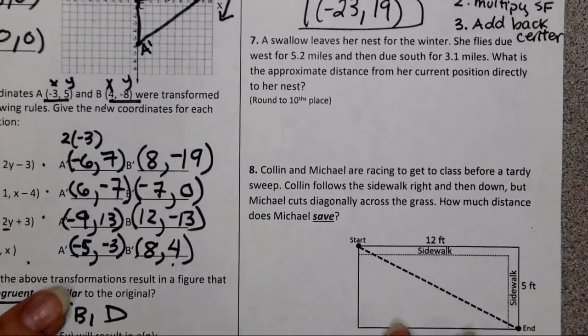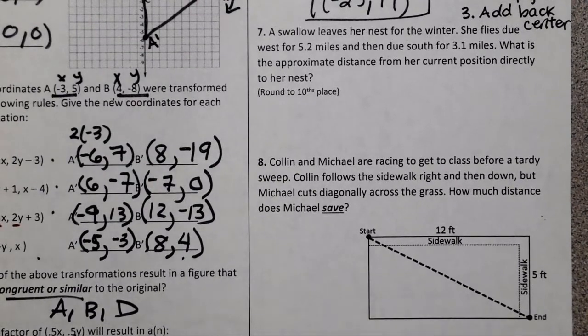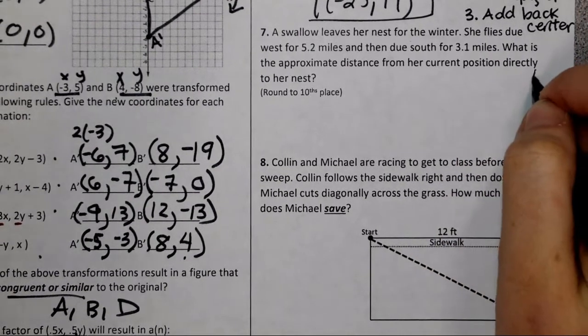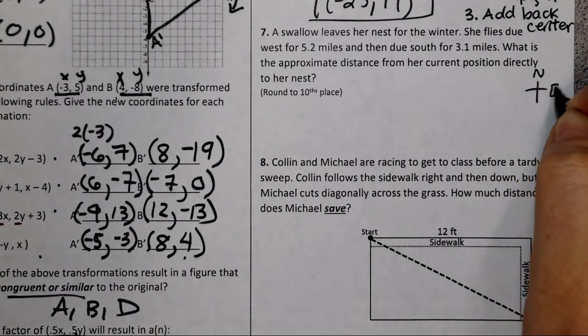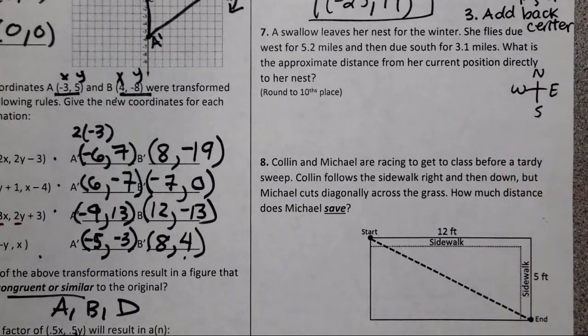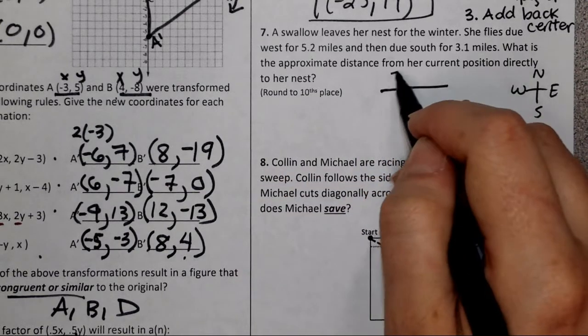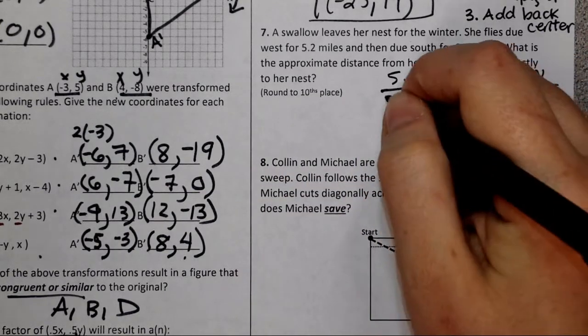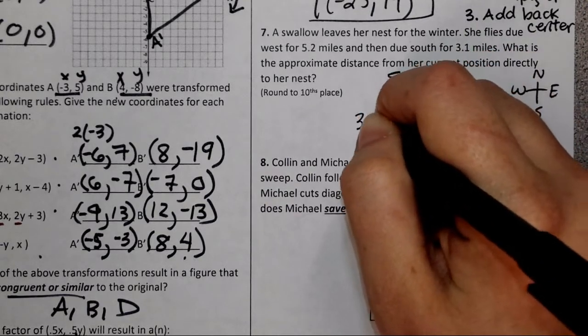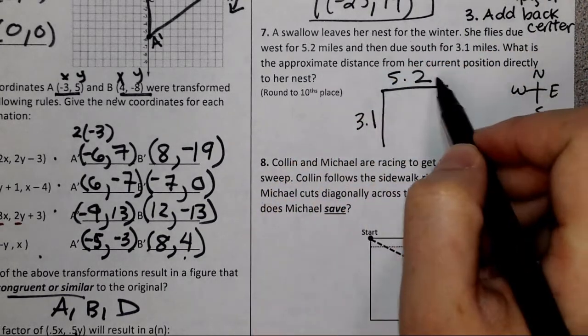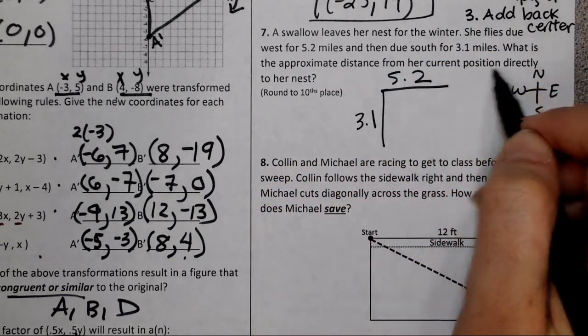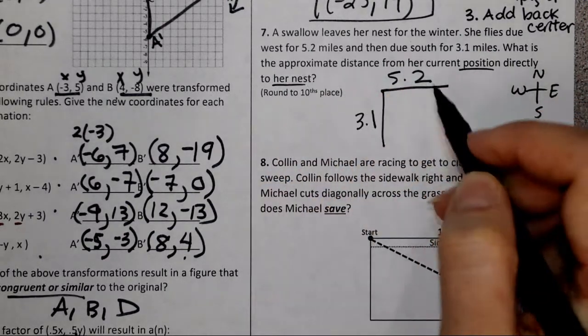Okay. A swallow leaves her nest for winter. She flies due west. Okay, so here's our directions. Northeast, southwest. Okay. So she flies due west for 5.2 miles and then due south for 3.1 miles. What is the approximate distance from her current position directly to her nest?